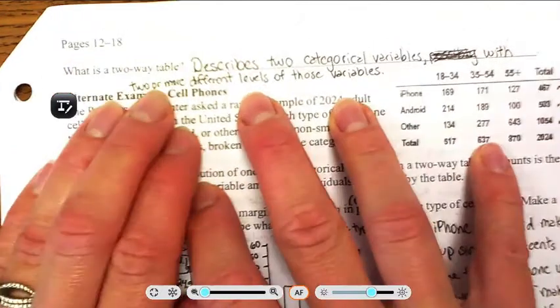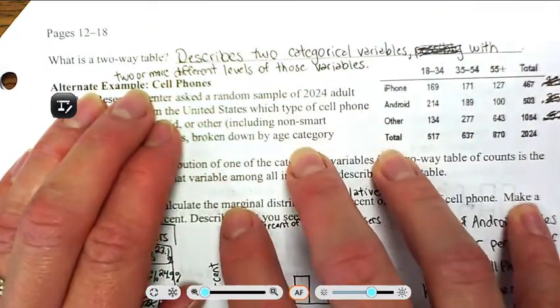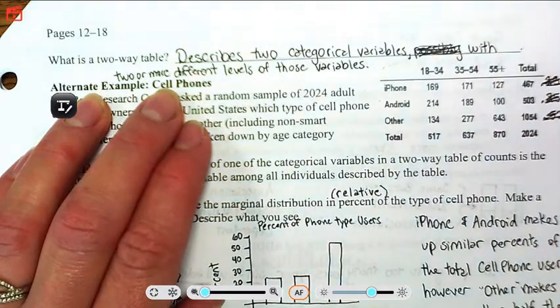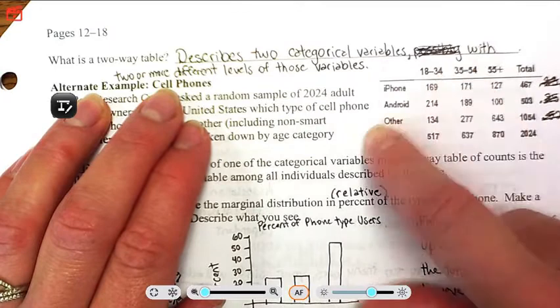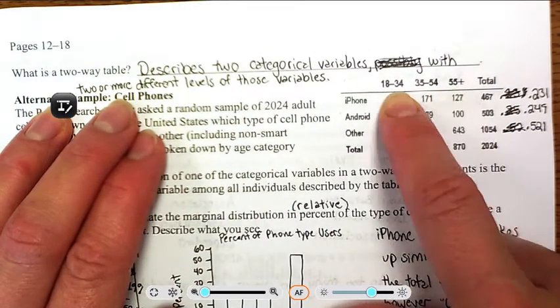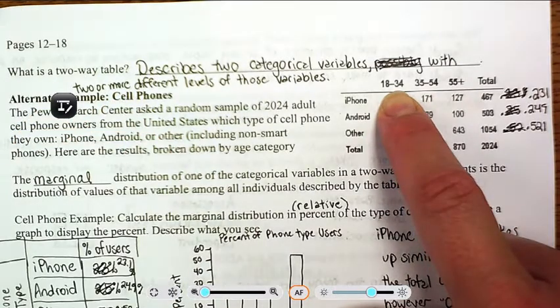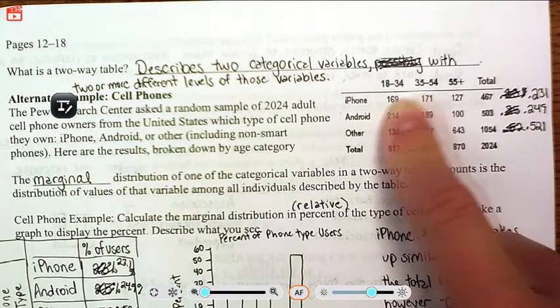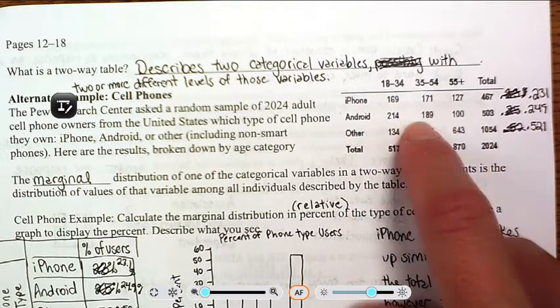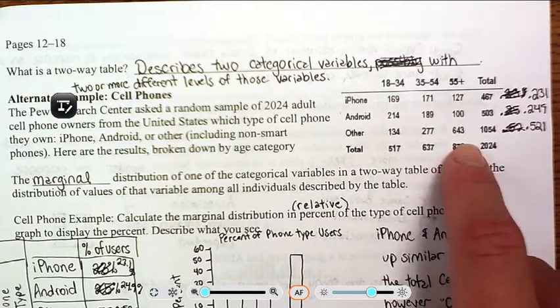What is a two-way table? A two-way table describes two categorical variables with two or more different levels of those variables. So a two-way table has different categorical variables. Like here I'm using age this time as a categorical variable, and I'm chunking it, and I'm not just listing out each individual and their data values. Here I'm using a frequency table, and in this frequency table I'm showing counts of people in this row, and this row, and this row, not just a person and their data like we saw in this data table.